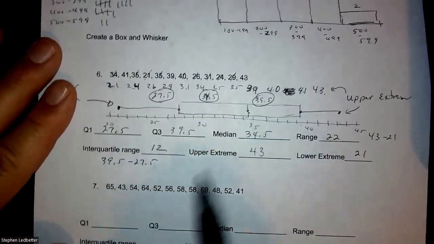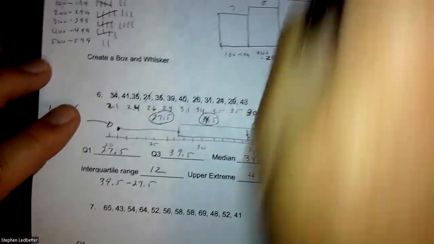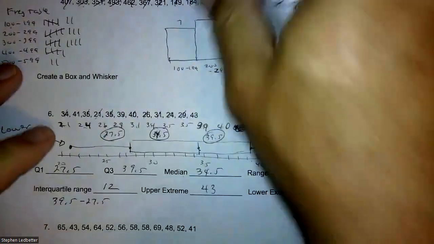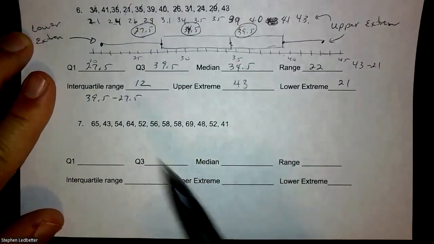And there it is, and that's how you do that. That's how you find everything. And again, this one's done the exact same way. I'm not going to do it, but like I said, it's done the exact same way. That's how you do all of these.